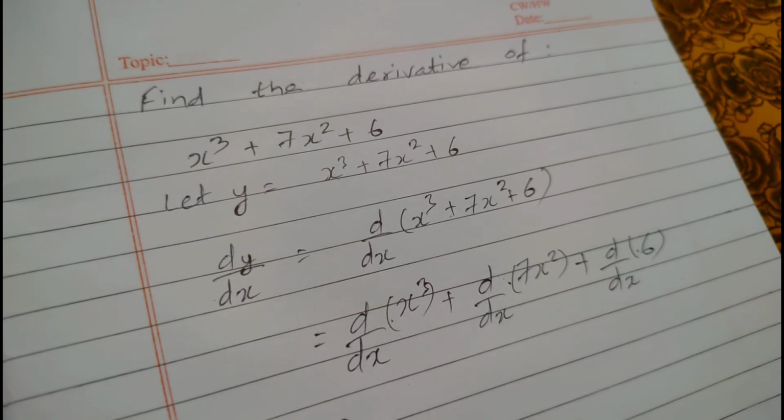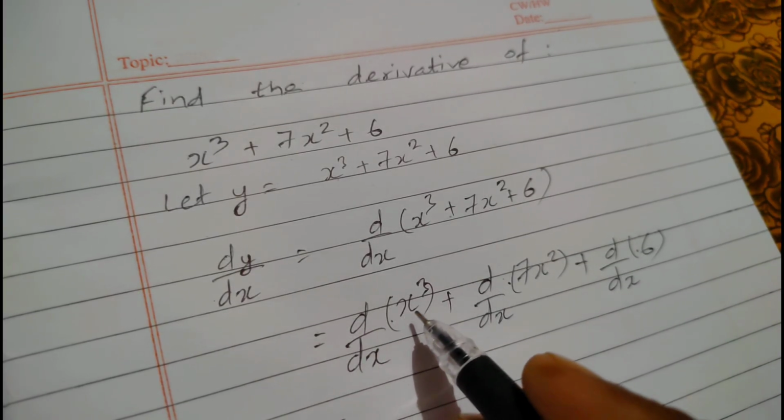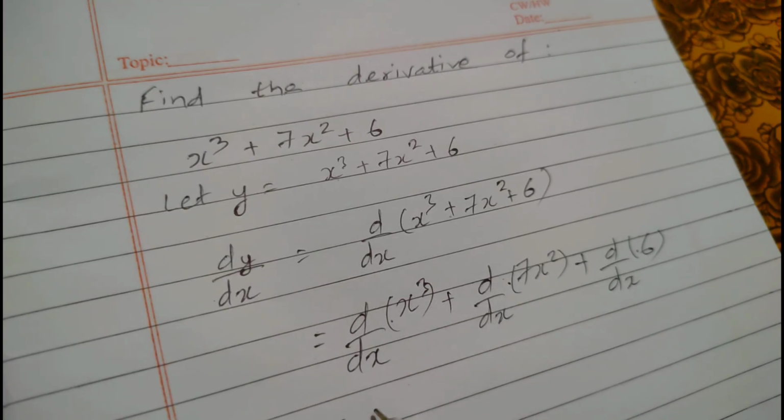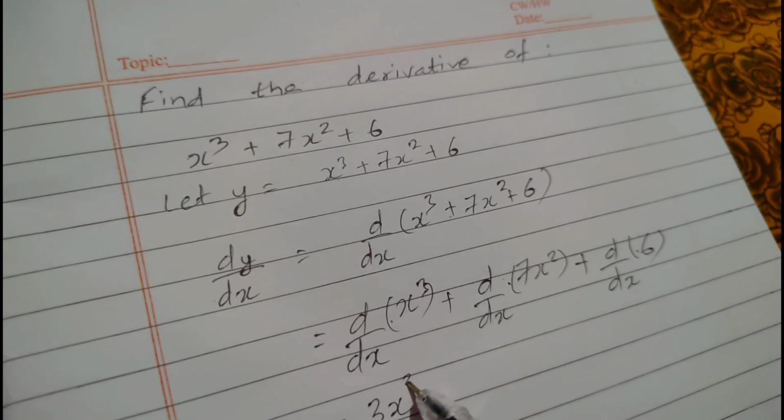Then after this, what will be the derivative of x cube? So if there is x cube, we have to write the power first of all, then we have to write the variable, and at the same time we have to subtract the power by 1. So if there is 3, then we have to subtract 3 minus 1.